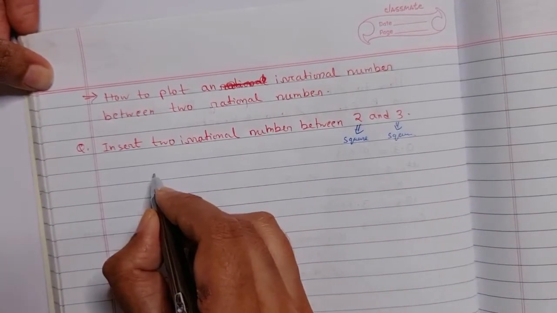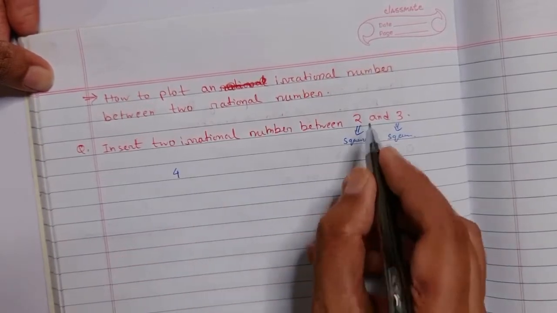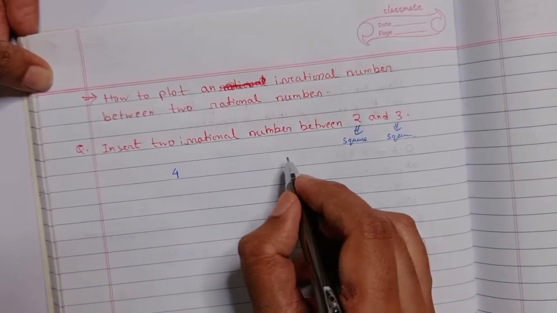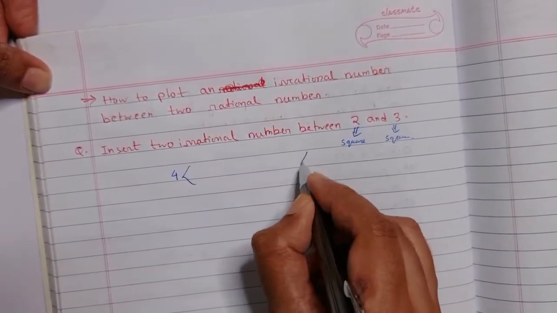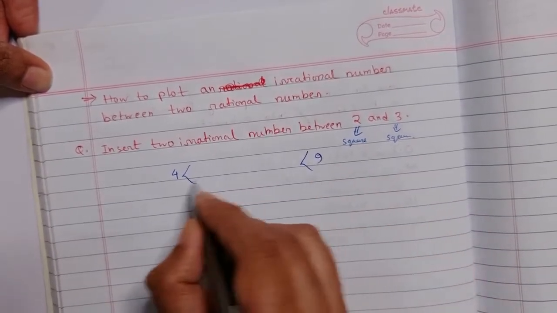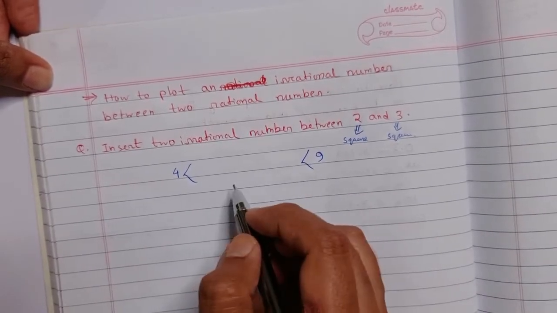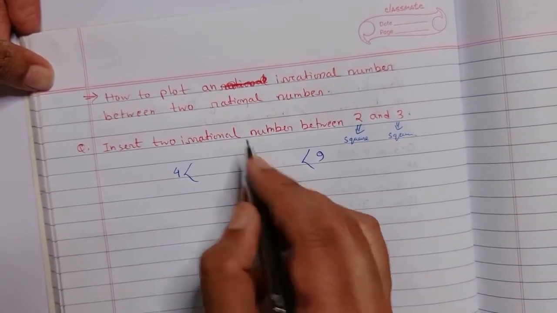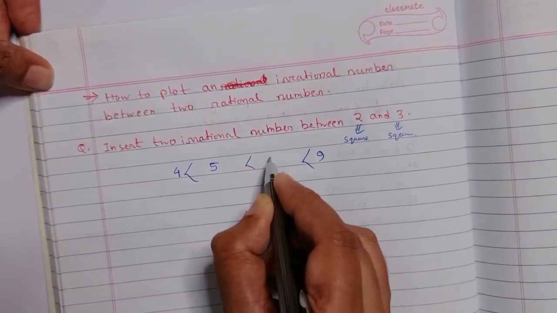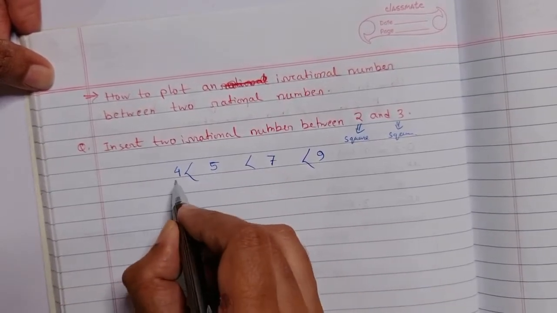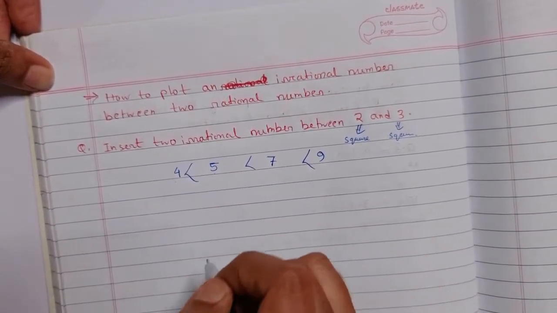So what is 2 square? 2 square is equal to 4. I hope you understood. And 3 square is equal to 9. In between keep some space. Now between 4 and 9, find two numbers which are not perfect squares. You may say 5 is not a perfect square. That's correct. Then again 7 is also not a perfect square. So 5 and 7 are lying between 4 and 9.